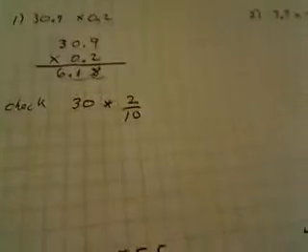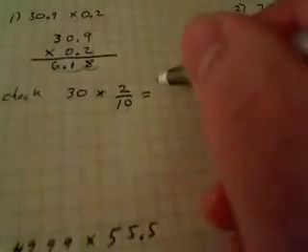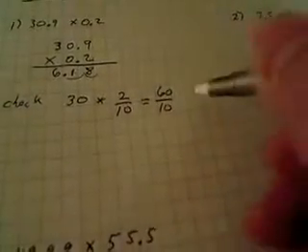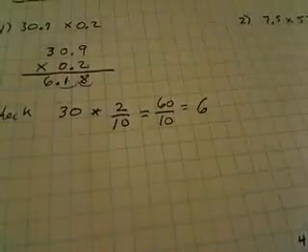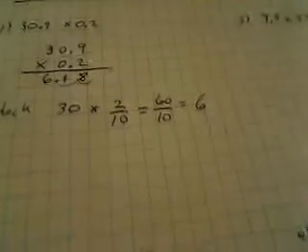Let's do a quick check here. The main thing I'm trying to check here is whether we're close, so the answer makes sense. So 30.9, about 30, times 0.2. Well, 0.2 is 2/10, so we get rid of the decimal for now. Used in fractions, I know, but it's one way of looking at it. That's like 60 over 10, and that equals 6. 6 and 6.18, they're pretty close together, so yeah, we did good.